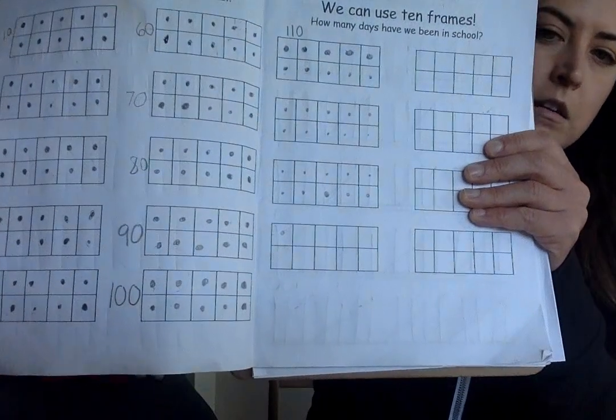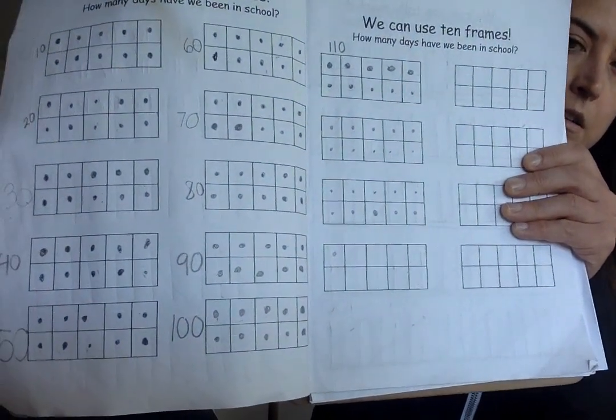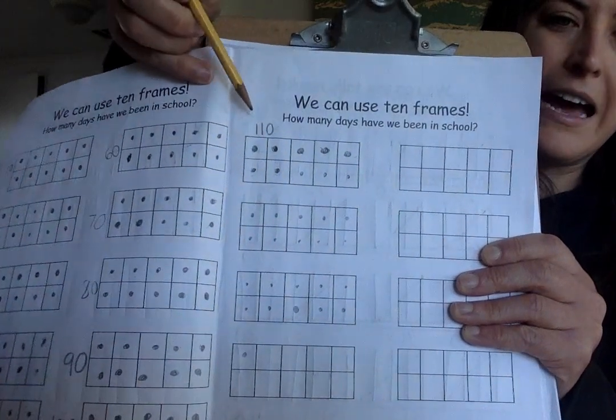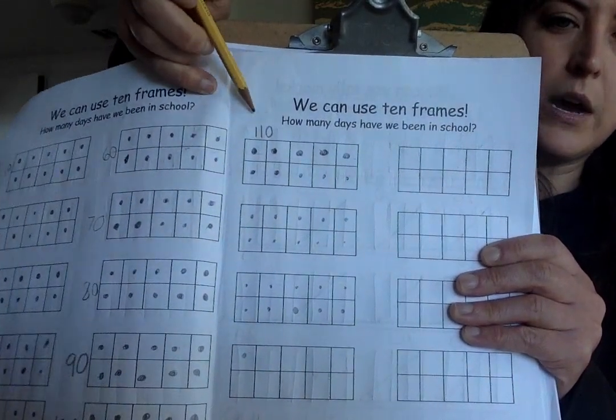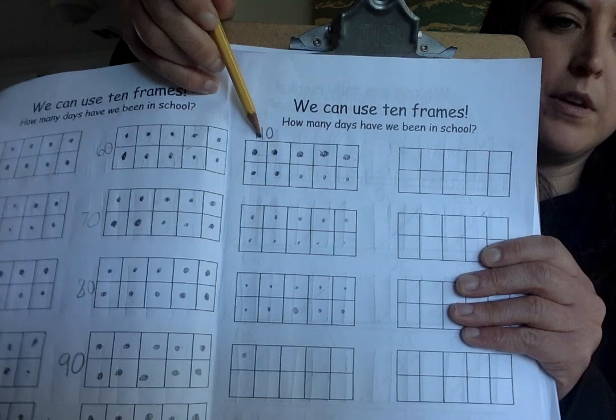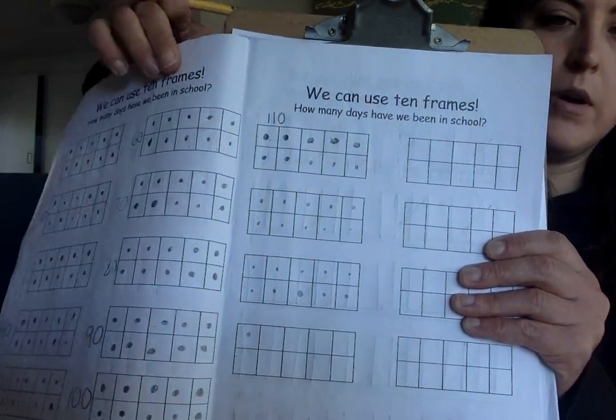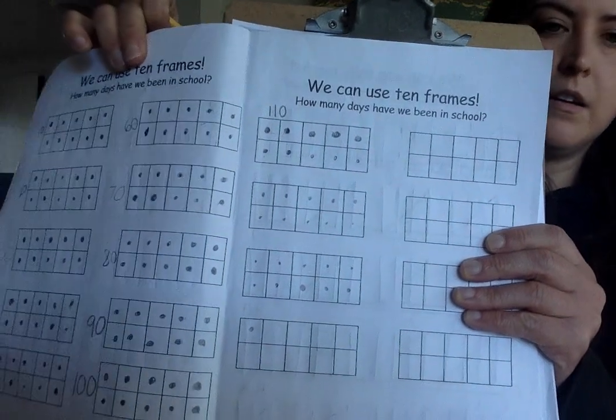And then, check your work, 110 over here. I really couldn't squeeze that in on the side, so I chose to write it on the top. 110 is 110. What number is that? 110, and I didn't write 120 yet.